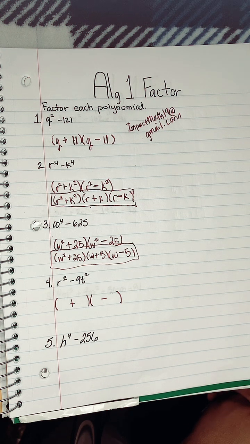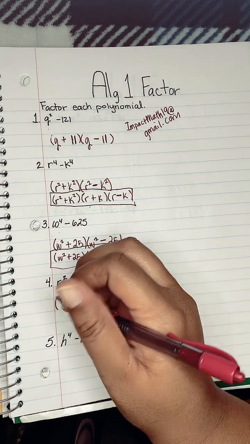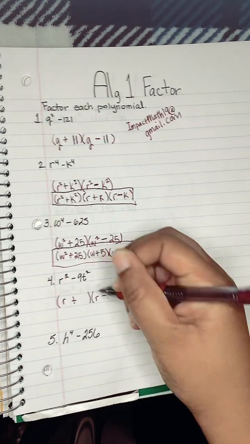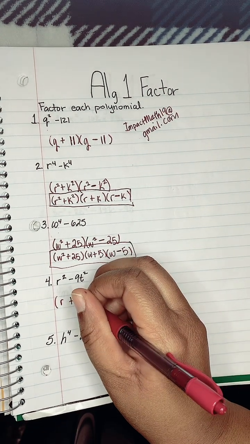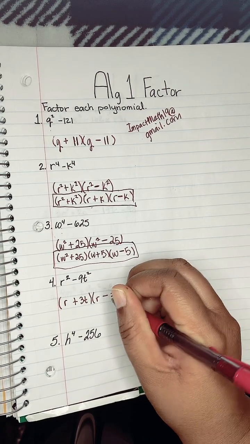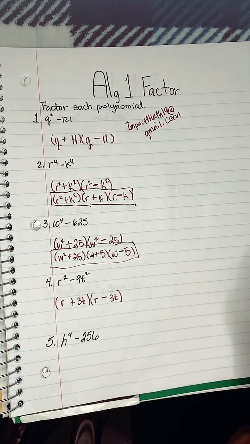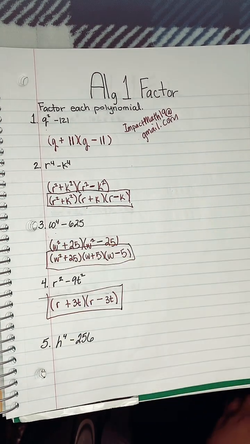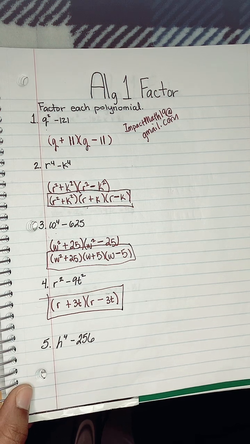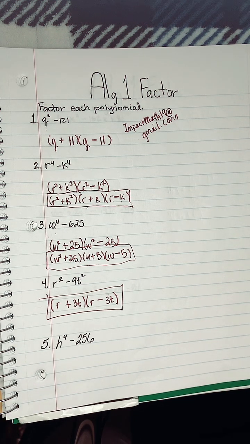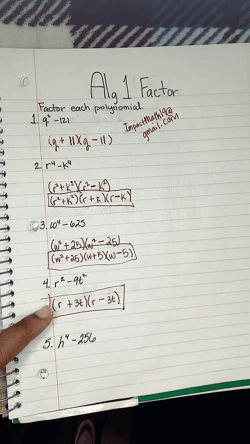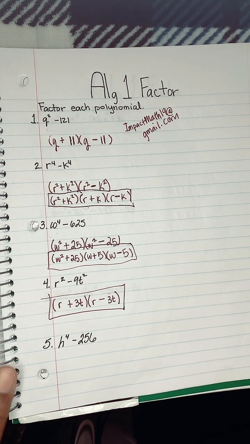Good. So AJ said R plus 3T. Cora said R plus 3T. Let's go. Yes. So R times R gives us R squared. And then like you guys said, 3T times 3T gives us 9T squared. And this is it. Perfect, perfect. Good, you guys. Any questions? Any questions on how we got this one? No? All right, let's keep on going then.